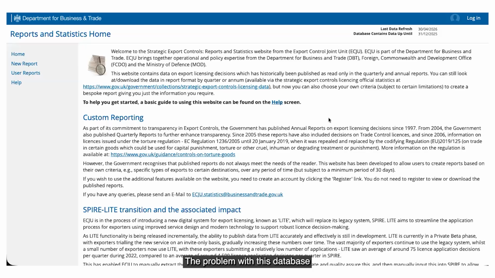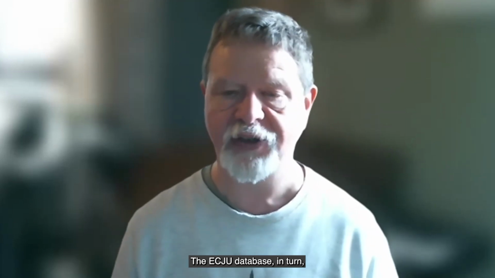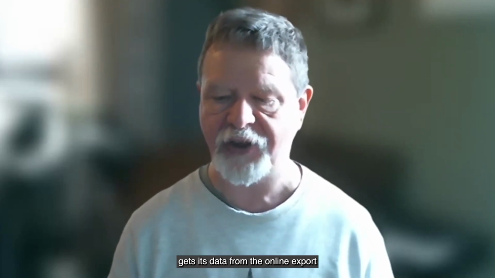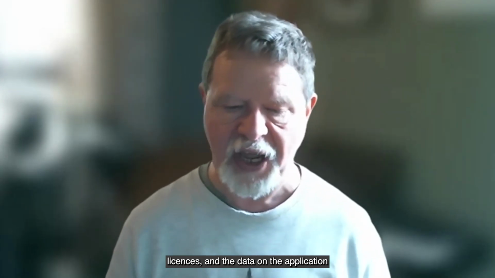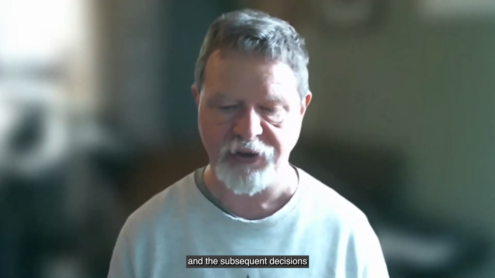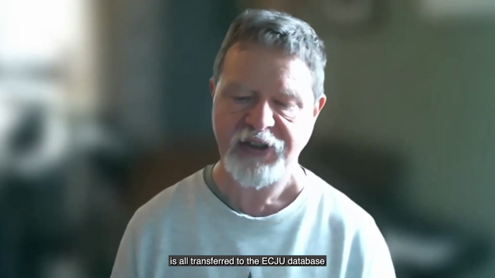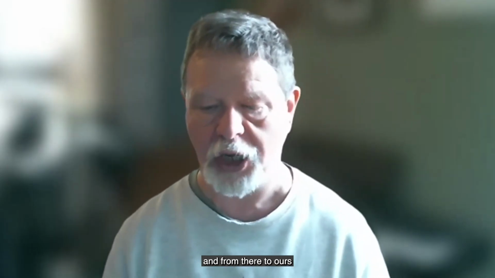There it is. The problem with this database is that it's rather unwieldy, not very user-friendly. Our browser scrapes the data from the ECJU database and presents it in the way you see now, with a lot more search options. The ECJU database, in turn, gets its data from the online export license application platform, Spire. This is where companies apply for export licenses, and the data on the application and the subsequent decisions is all transferred to the ECJU database, and from there to ours.